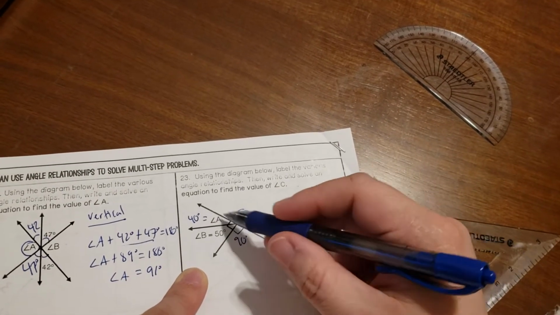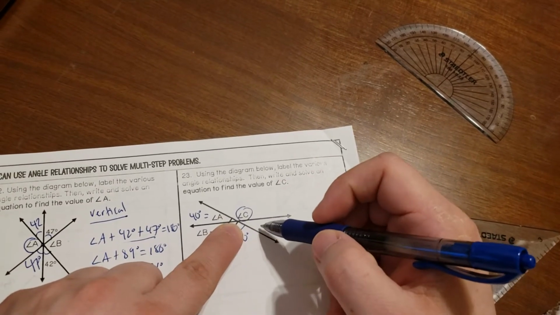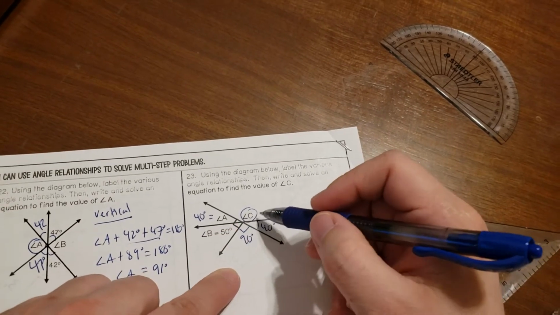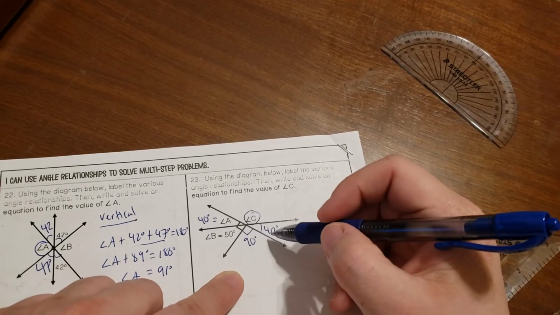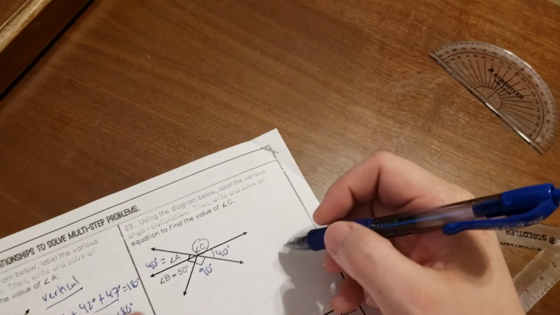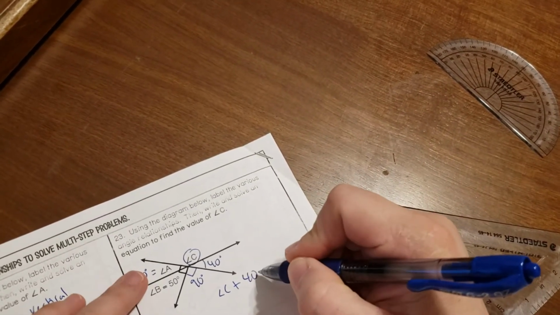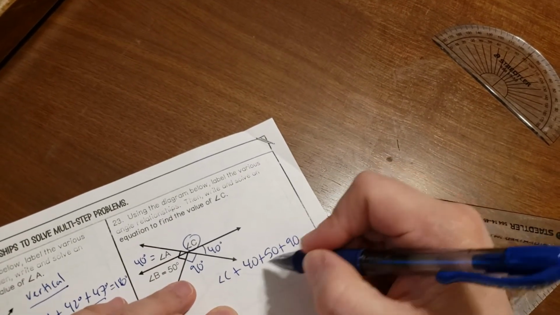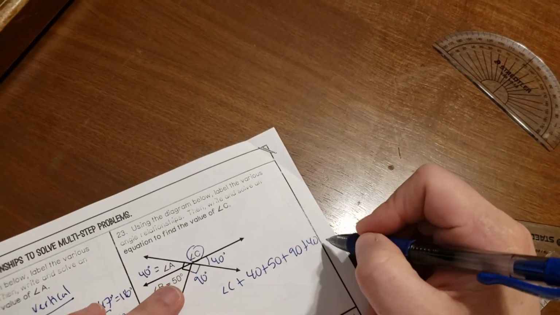And this guy here, if I ignore this little ray coming out, this 40 is going to be vertical over here, so it's 40 degrees over here. Now all I'm missing is angle C. All of these guys together, since they go all the way around, there's no more gaps except for angle C. We should add to 360. So angle C plus 40 plus 50 plus 90, and really I could have just written that all as 180 because that whole thing is 180, plus another 40 degrees.